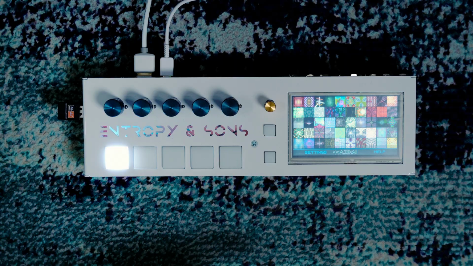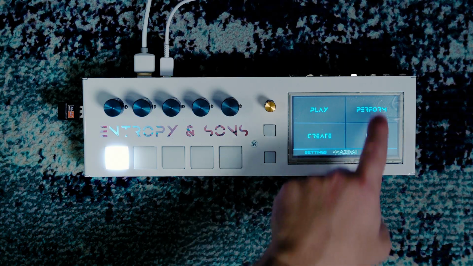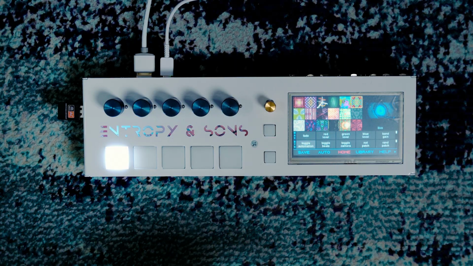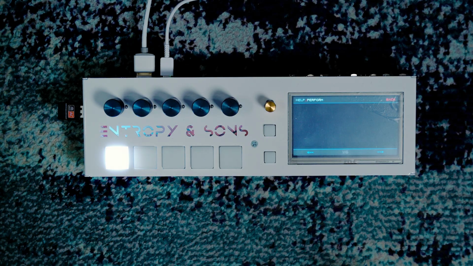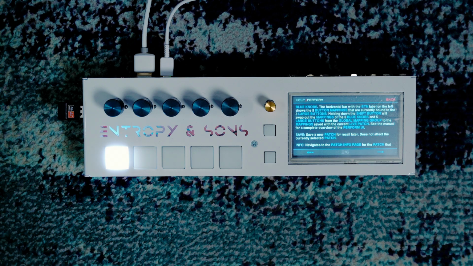The screen itself is a touchscreen, which I'm usually not a huge fan of, but this one feels pretty good to use. There's also a help section that will give you a ton of information about a given patch, or a particular function, or really anything else you might want to know about. Those are sort of the basic features. Just like with synthesizers, there's a bunch of presets that are great jumping off points for creating your own works.